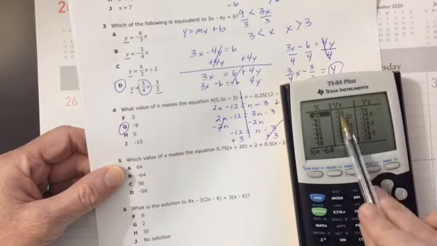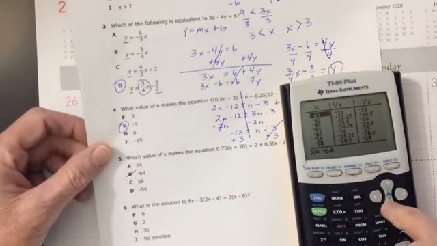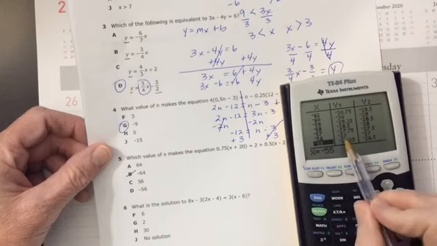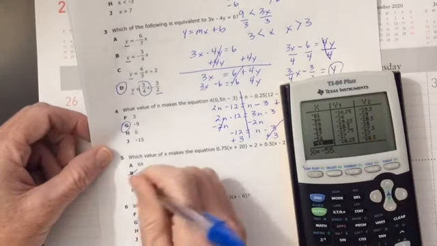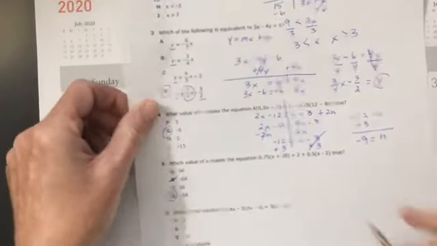Do those match? No. We know it can't be that one. Negative 56, we passed that one. Negative 27 and negative 27. We know our answer is D. Let's check it though.